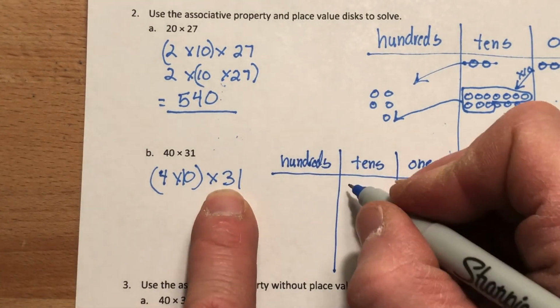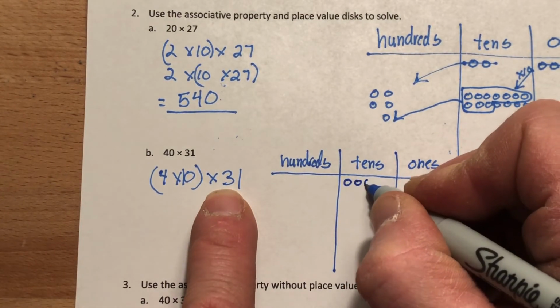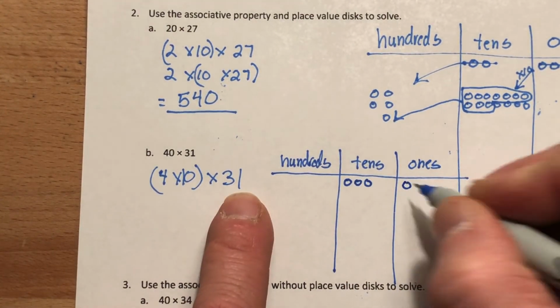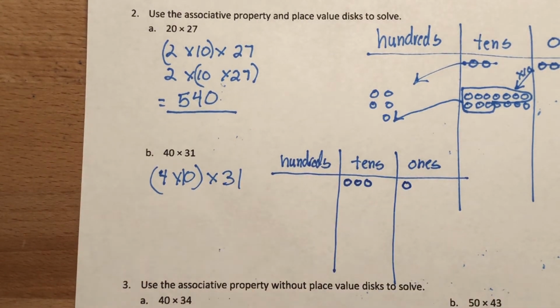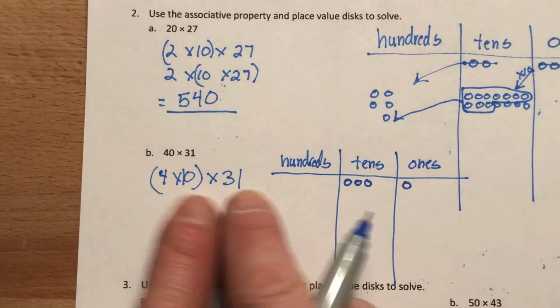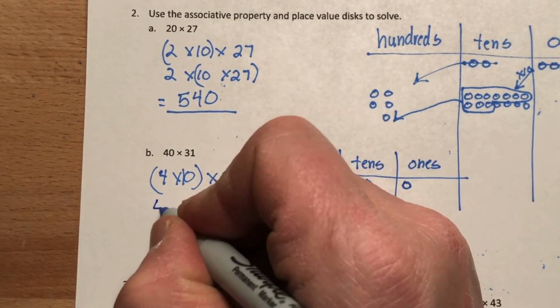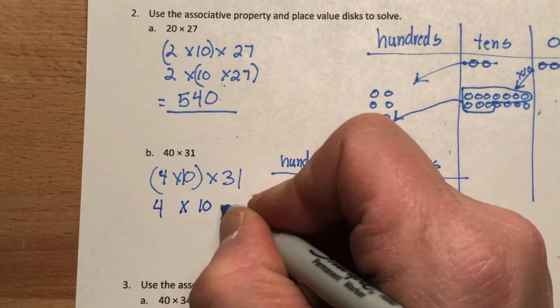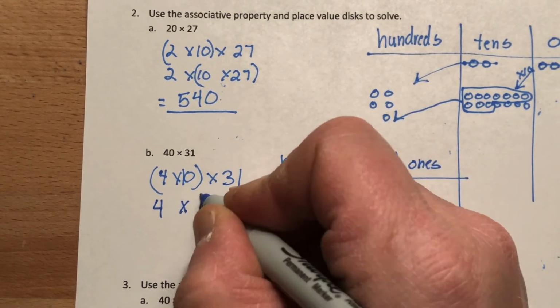Let's put my 31 in. 1, 2, 3, 1. Good, there's 31. Great. Now I'm gonna bring my parentheses over here. So I'm gonna do 4 times 10 times 31.